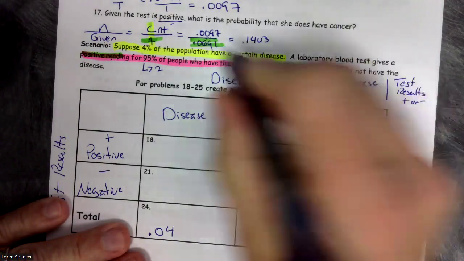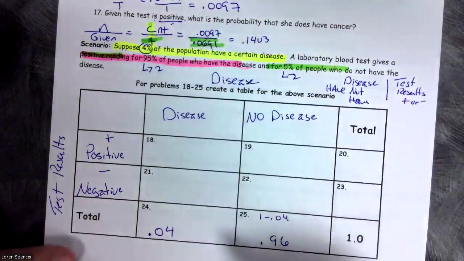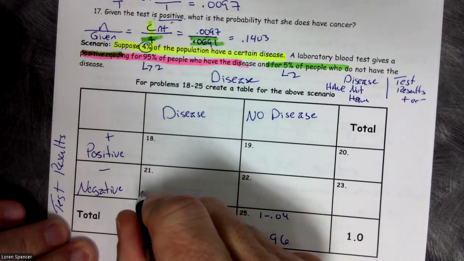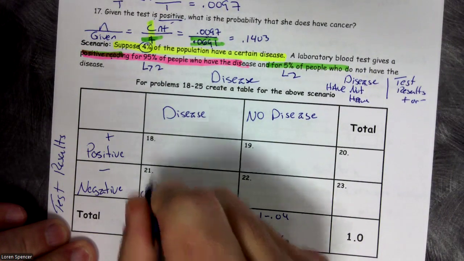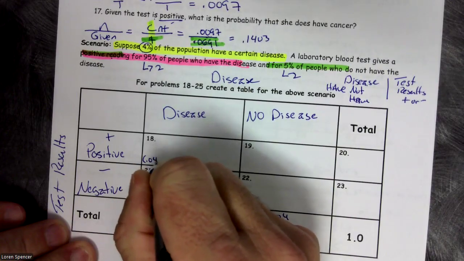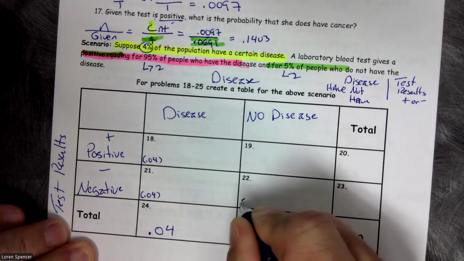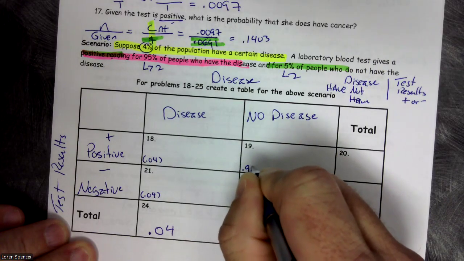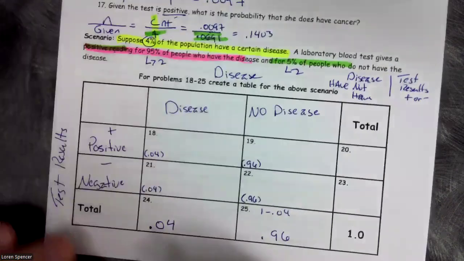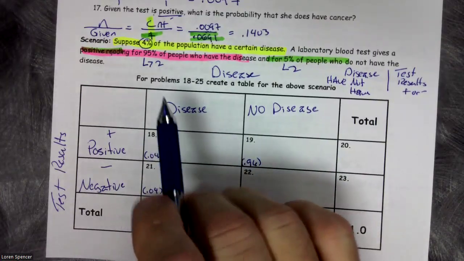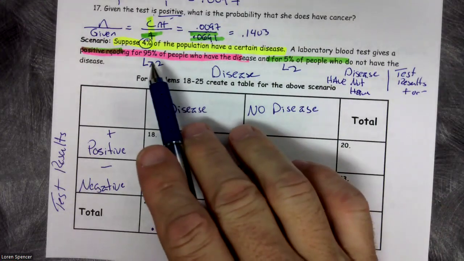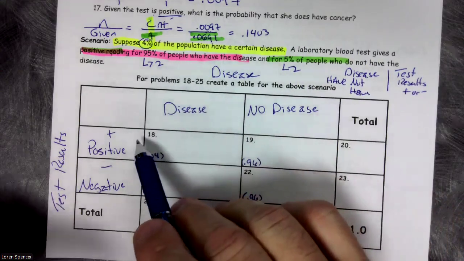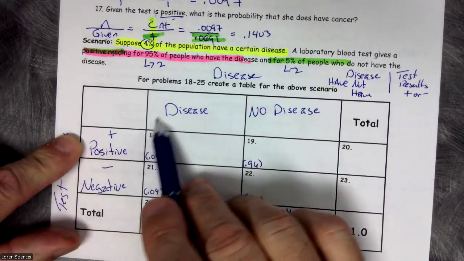Okay, so where does this 95% go? A laboratory blood test gives a positive reading, so we know we're looking at the positive row for 95% who have the disease. So this is 0.95, and because it's associated with two variables, I have to write it small. And this is just going to be 1 minus 0.95. So let's multiply those out real quickly. So 0.04 times 0.95 is 0.038.